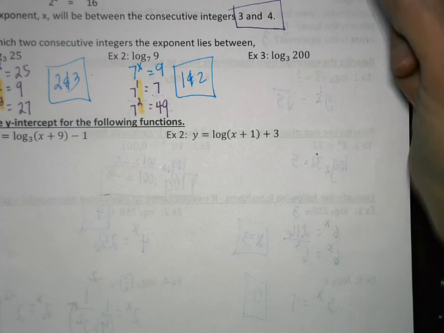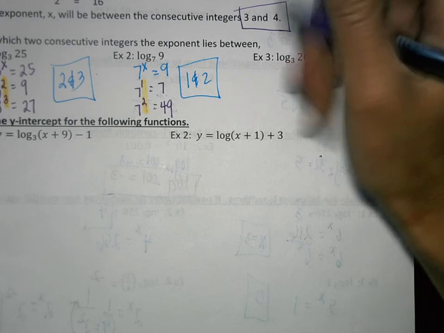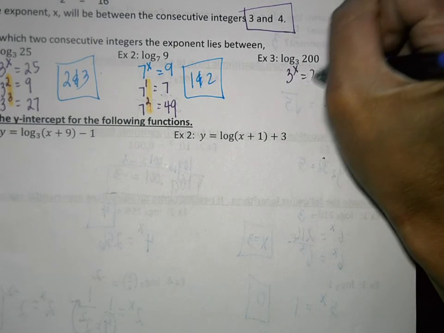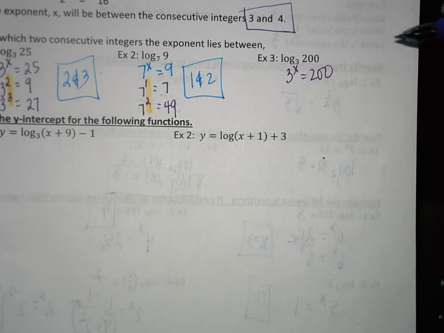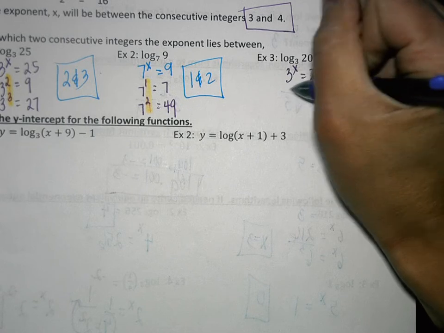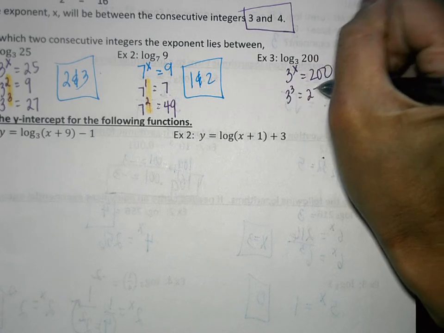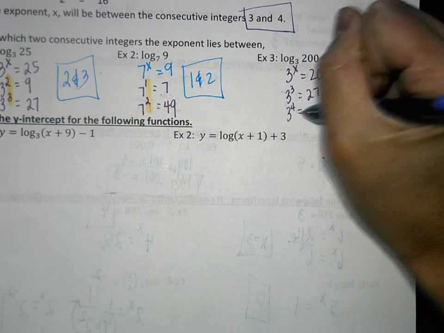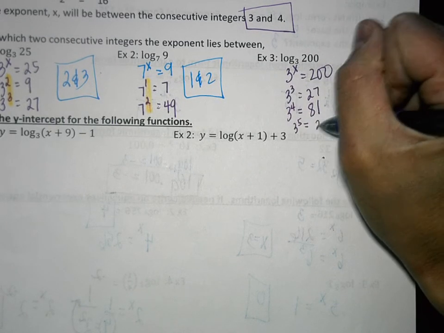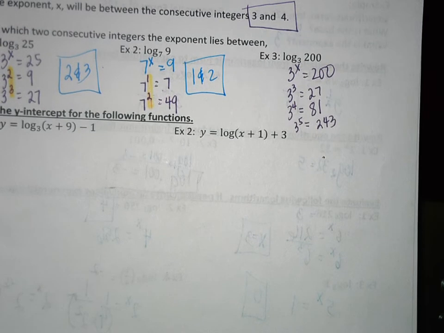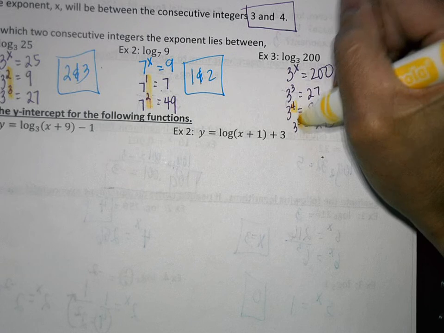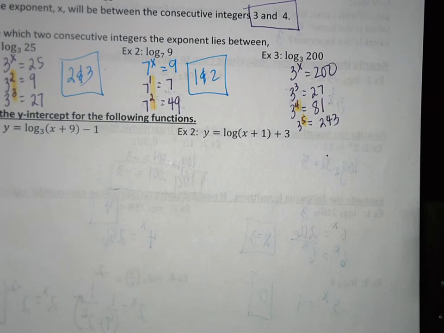Okay, so this one you're dealing with a little bit of a bigger number, but I'm sure you were able to figure it out. Again, we have 3 to what power equals 200. So over here we already went to 3 to the third. So I'm going to go ahead and write that again. 3 to the third is 27. 3 to the fourth power is 81. And 3 to the fifth power is 243. So now that I've been able to go past the 200 mark, I can see that my answer here is going to be somewhere between 4 and 5.